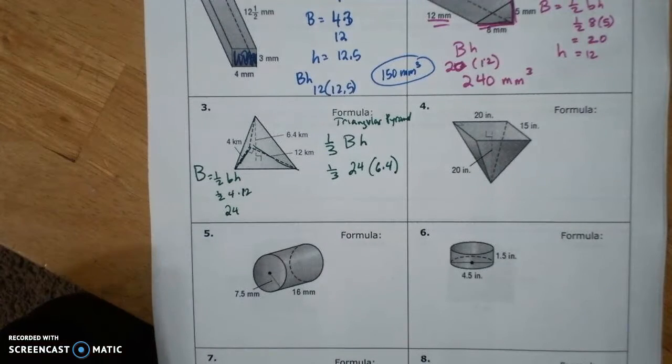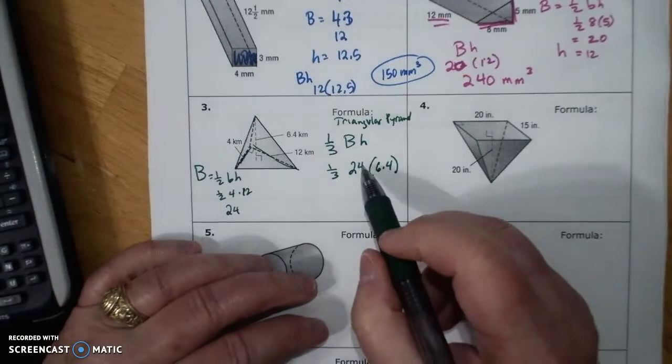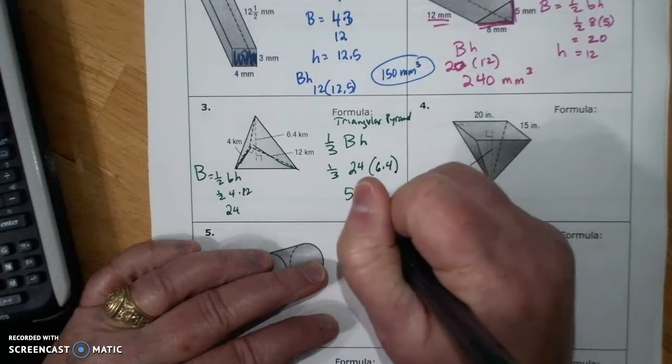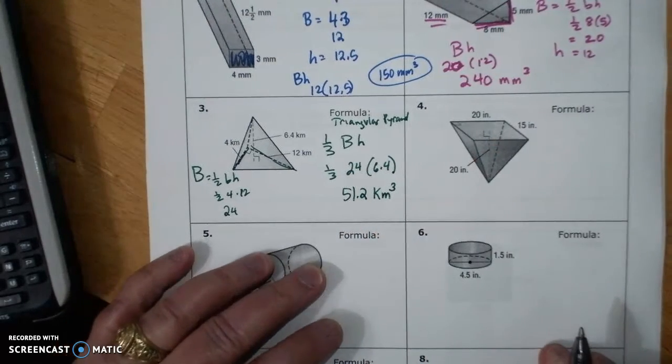And I'm going to do one-third times 24 times 6.4, and I get 51.2 kilometers cubed.